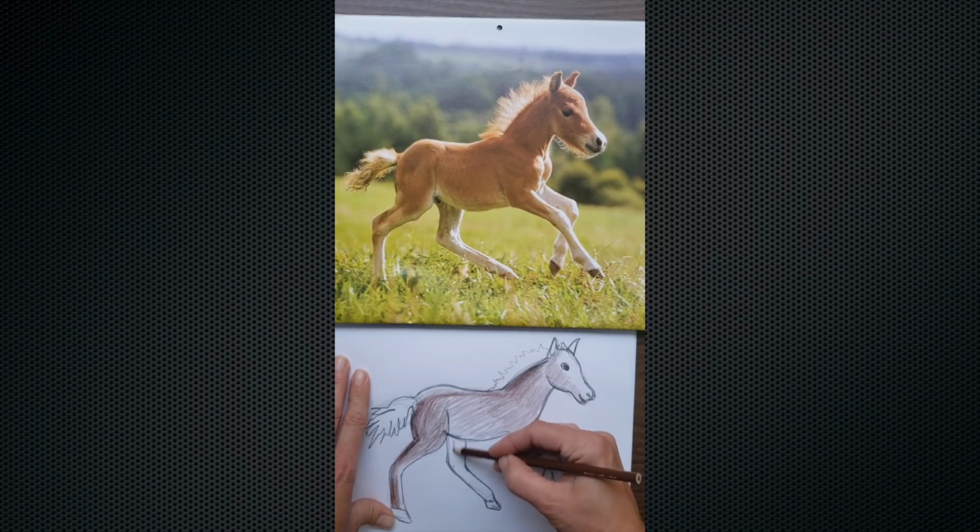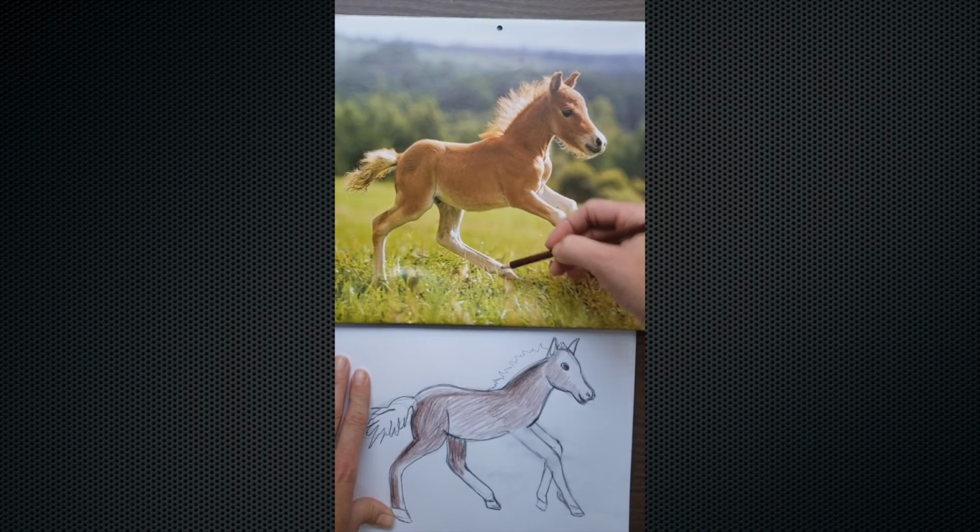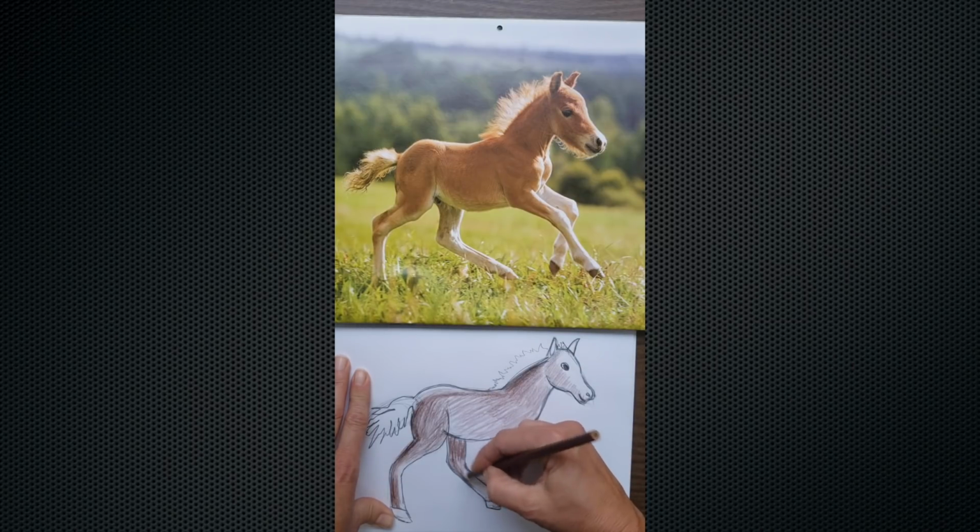Okay, I'm going to move in over here. It's pretty dark under him on this back leg, but then all of a sudden it gets pretty light here. And I'm just going to darken here and there. I'm going to keep the rest of that pretty light.